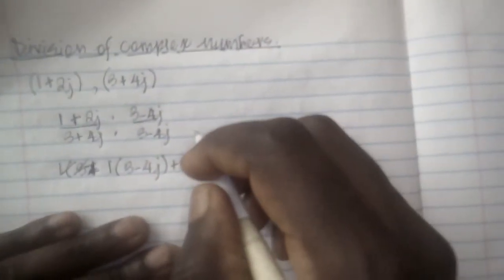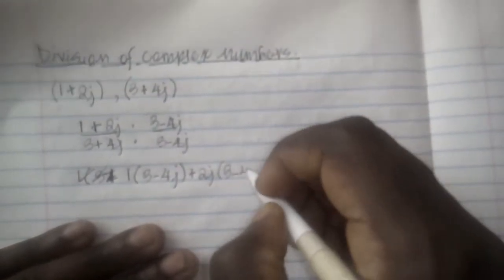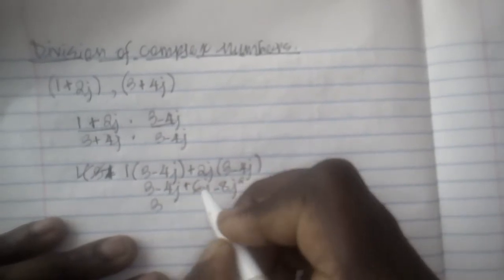1 into bracket 3 minus 4j plus 2j into bracket 3 minus 4j. Open the bracket: 3 minus 4j plus 6j minus 8j squared. This will be simplified as 3 minus 4j plus 6j is plus 2j. Minus 8 times j squared is positive 8 because j squared is minus 1.